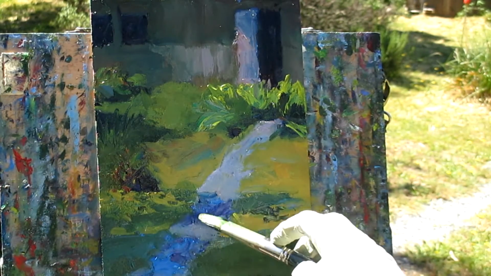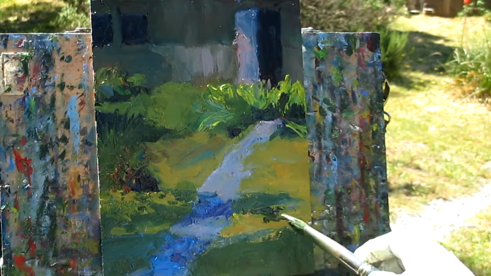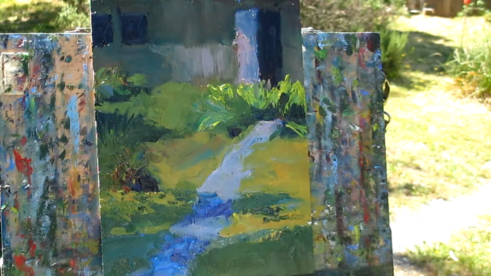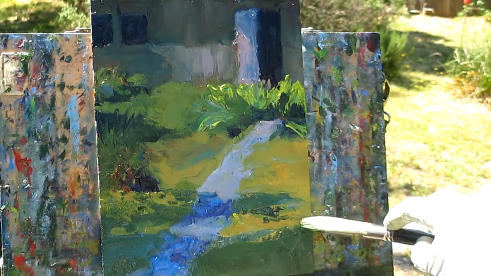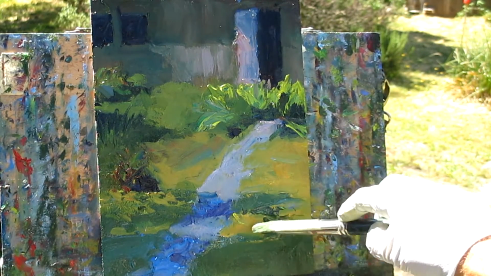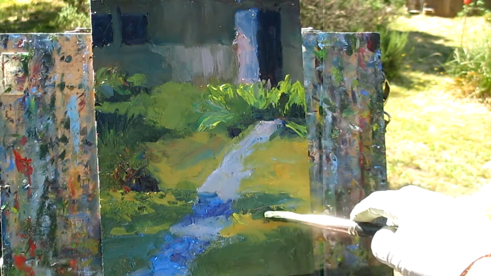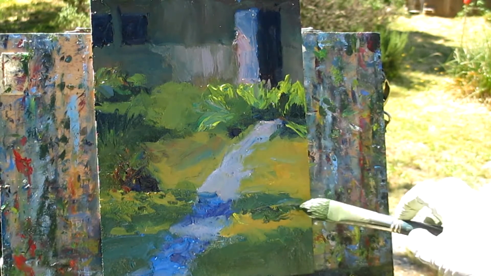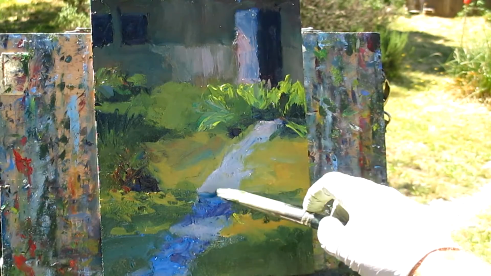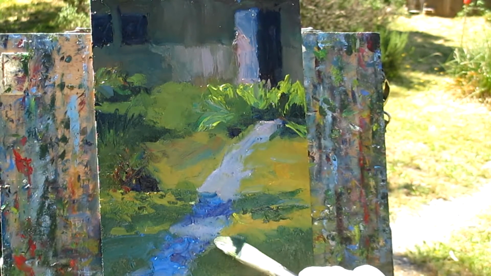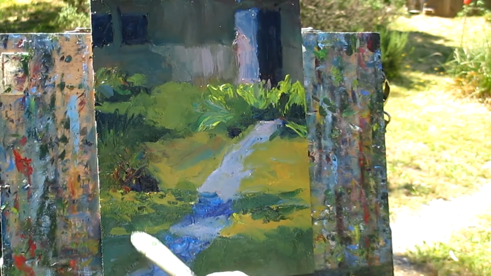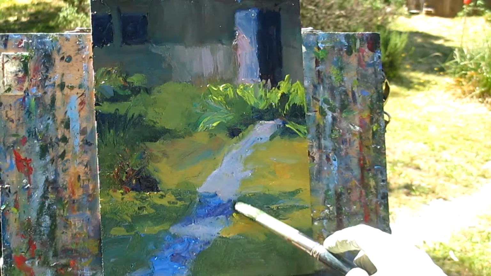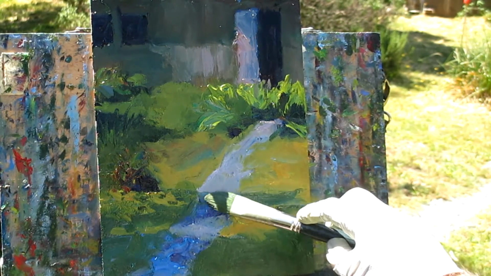So when you're dealing with dappled light, you'll want to change color when it hits a different surface. And you definitely want to keep a consistency. Otherwise the viewer will be saying, what is that? Keep it simple. Soften this a little.